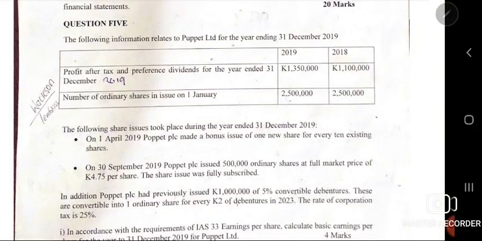In this video, we are going to look at earnings per share as International Accounting Standard number 33. So we'll go straight into the question, which says the following information relates to Puppet Limited for the year ending 31st December 2019. We have that table for 2018 and 2019 respectively.